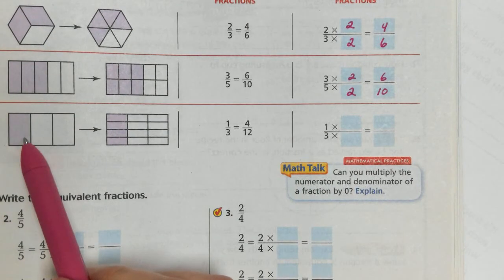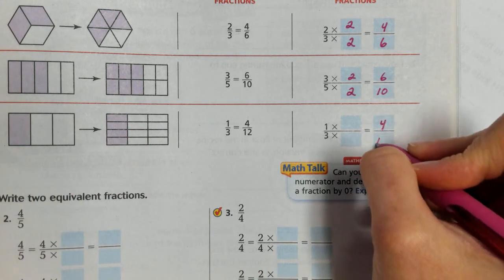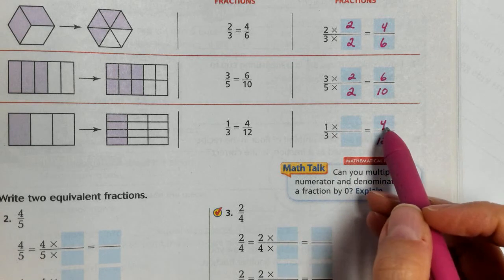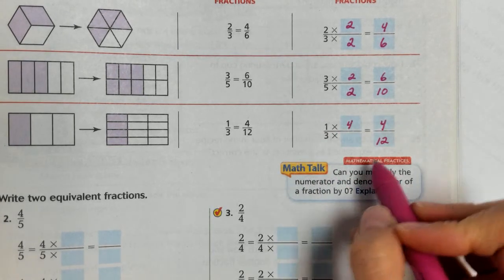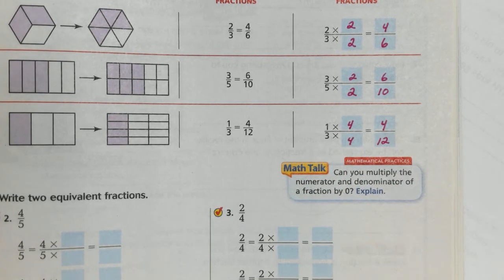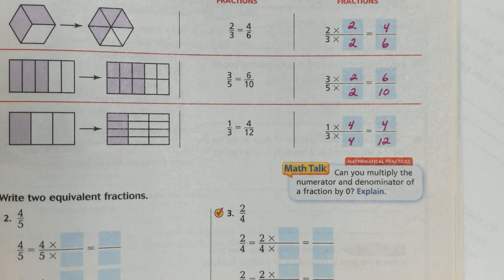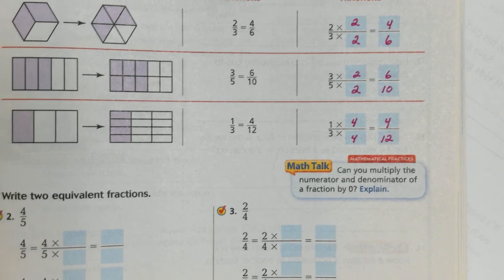Alright, I have 1/3 and I have 4/12. Let's see how I did that. 1 times what is 4? 3 times what is 12? So in order to generate an equivalent fraction, I multiplied the numerator and the denominator by the same number.